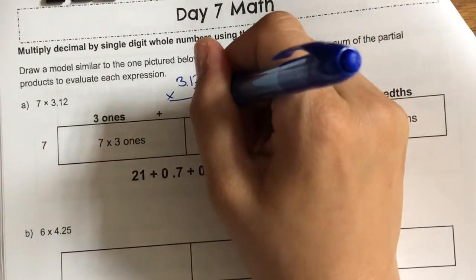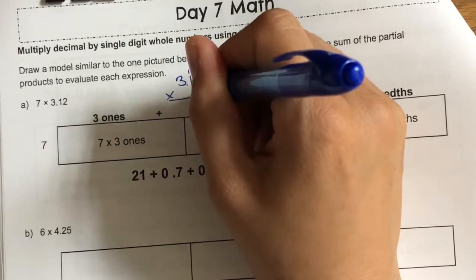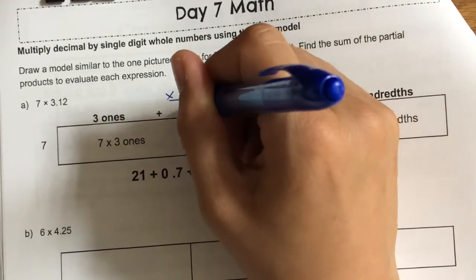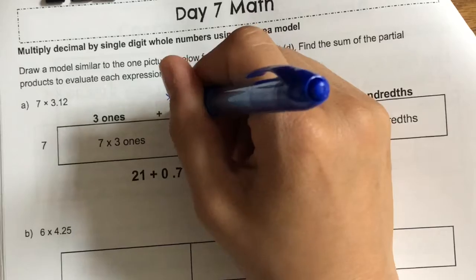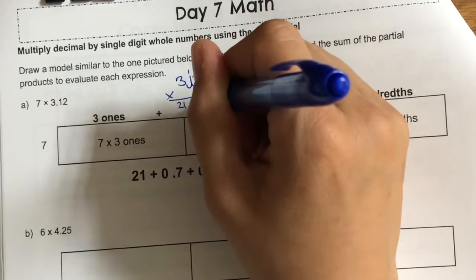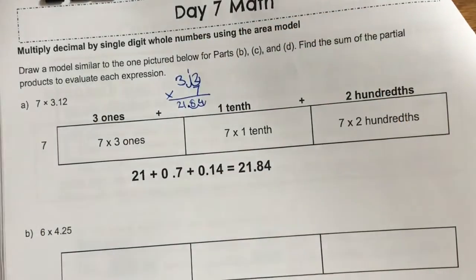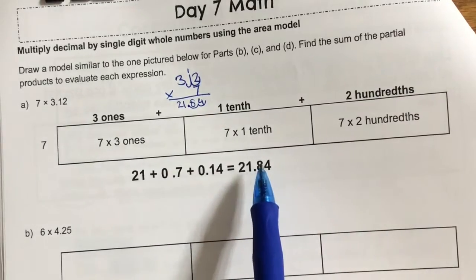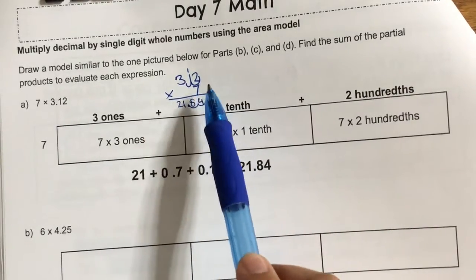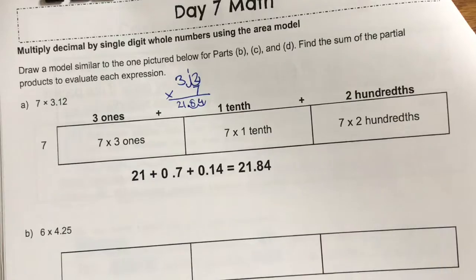2 times 7 is 14. Leave the 4, carry the 1. 1 times 7 is 7, plus 1 is 8. 3 times 7 is 21. And then you obviously need to move your decimals. 21 and 84 hundredths, which is correct. But they want you to understand that this is the same as this.